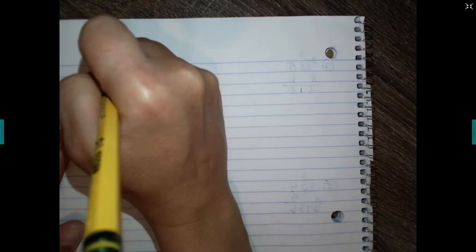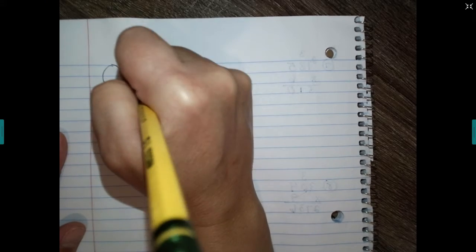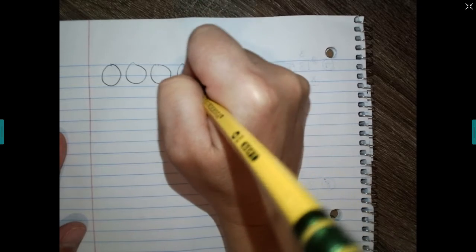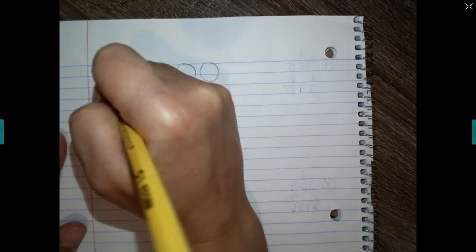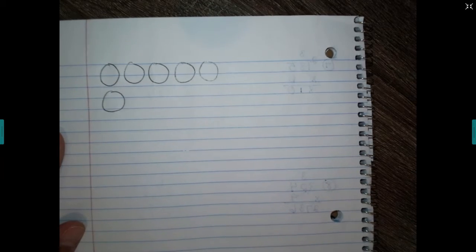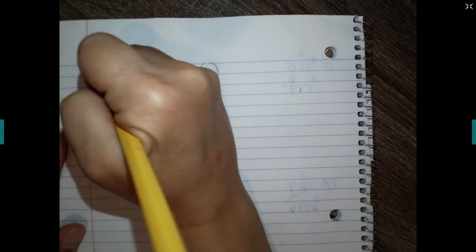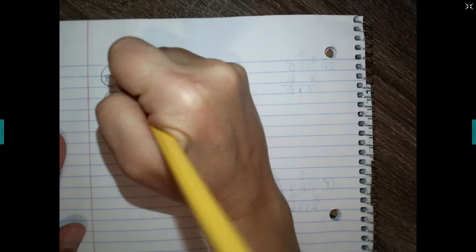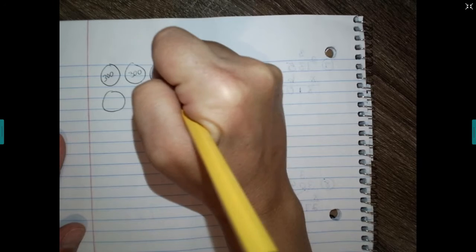All right, so I don't have a whole lot of room, so I'm going to go to my notebook for this one. I know that each day they traveled 300 miles. I also know that they traveled for 6 days. So I'm going to do groups for my picture. Each circle represents a day of travel. So 4, 5, 6. They traveled for 6 days. Each of those days, they traveled 300 miles.